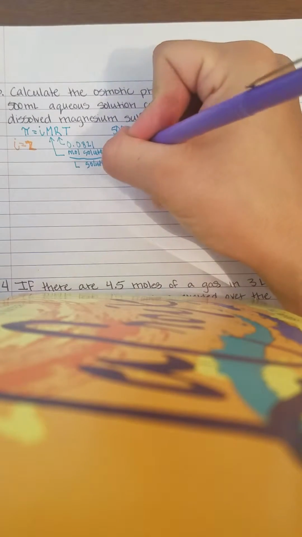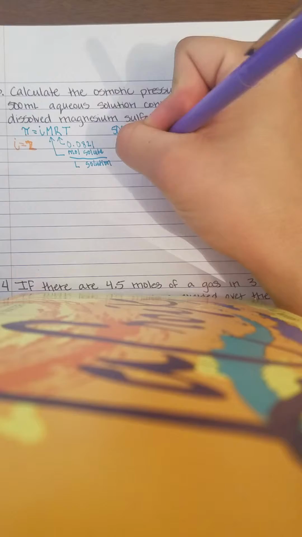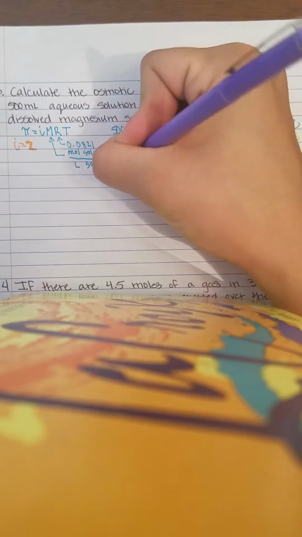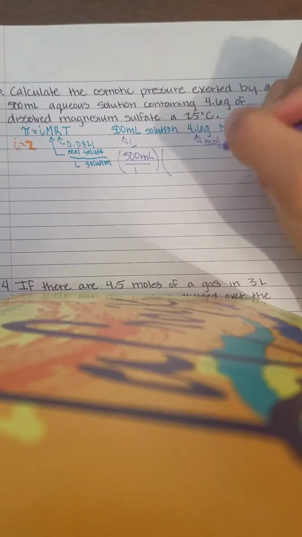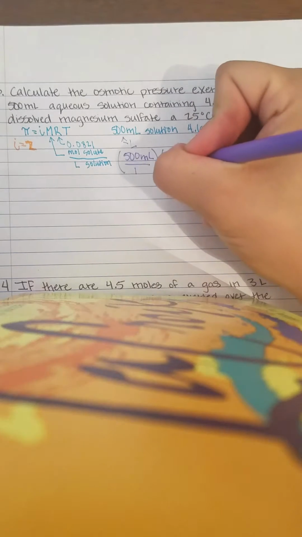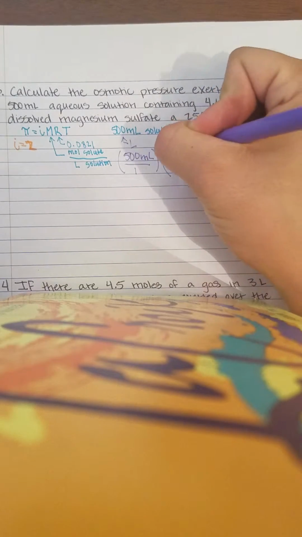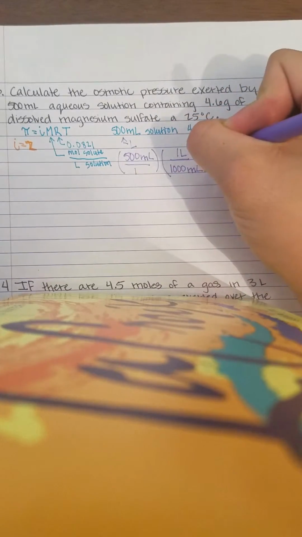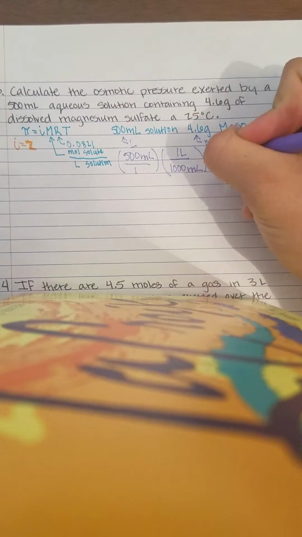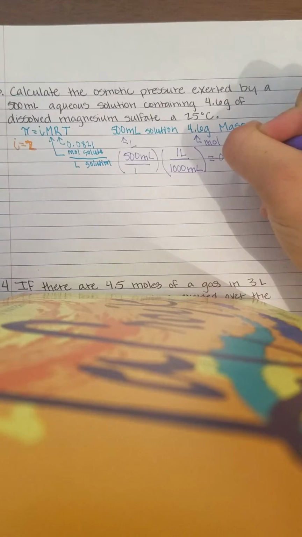So 500 milliliters over 1 times, we know that there's 1,000 milliliters for every liter. And that is 0.5 liters.